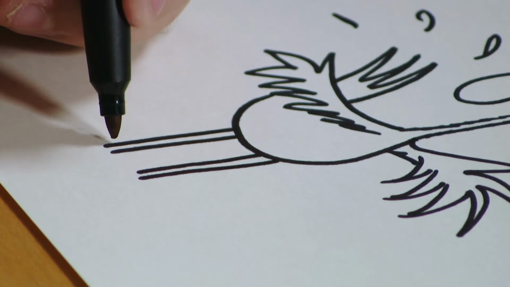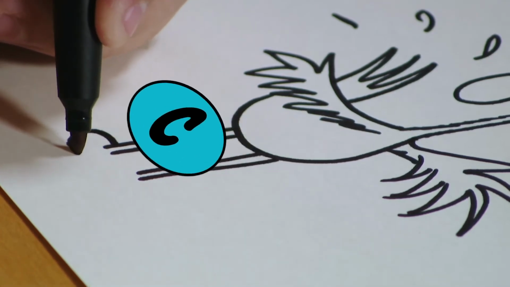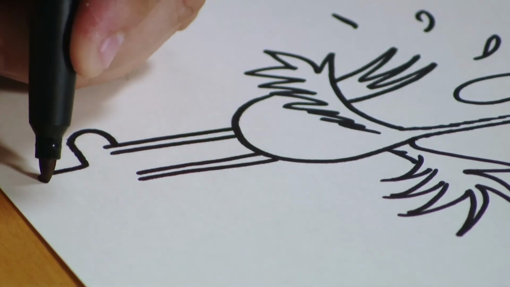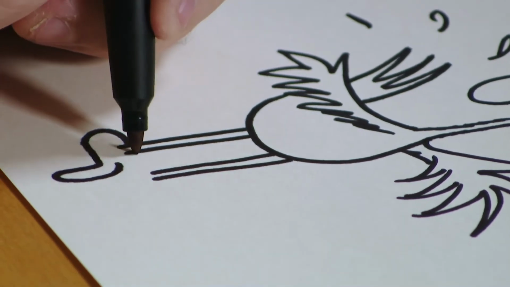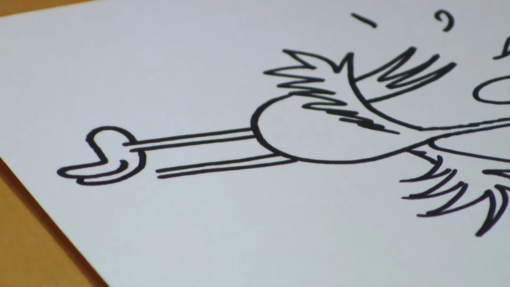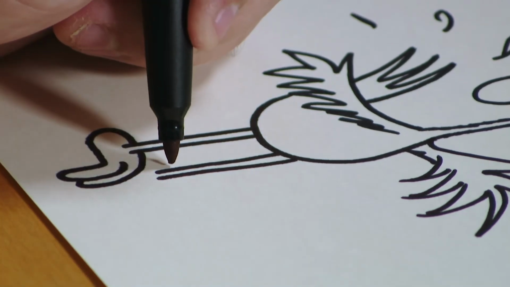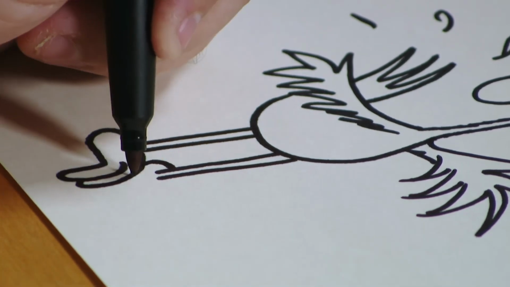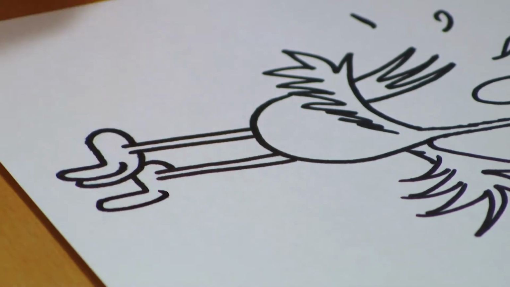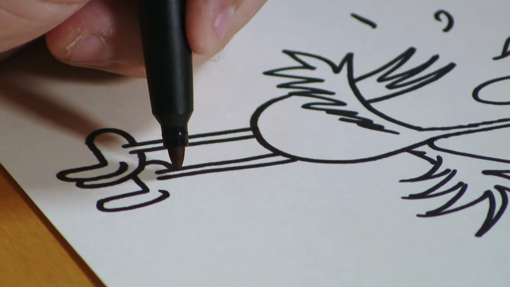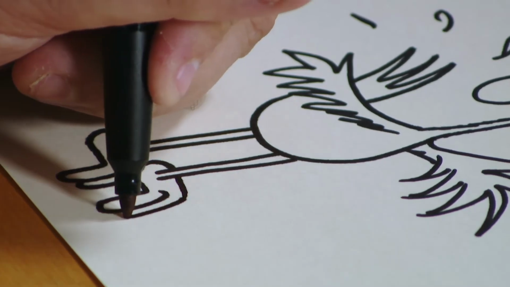The feet, letter C, out, down, up. Other toe right next to it, down and in. The other foot, around and in, out, down, up. Out, down, in.